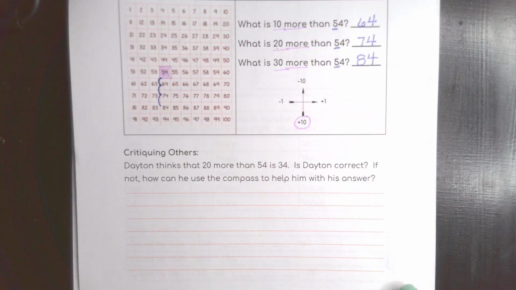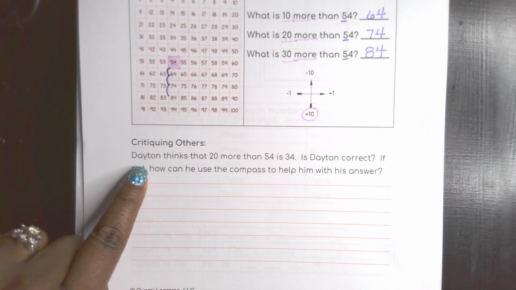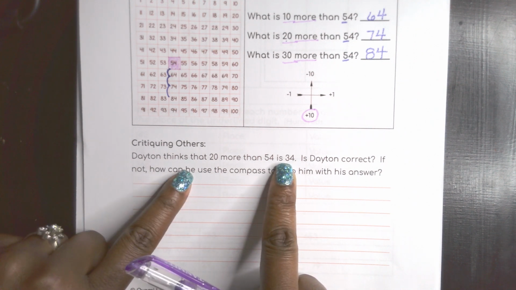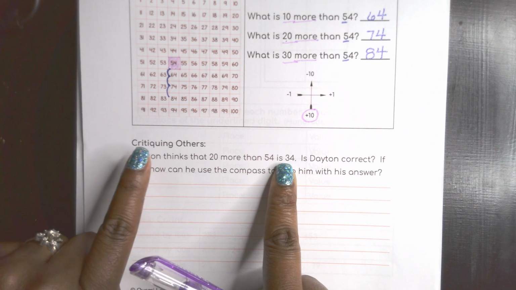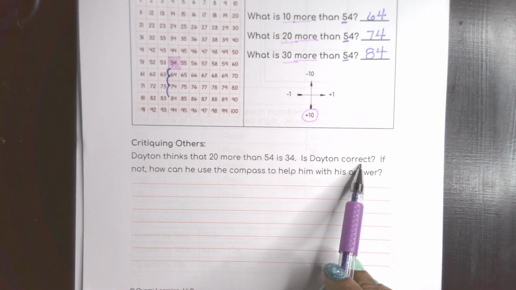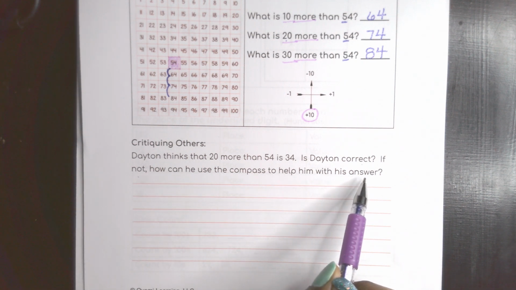Down here, to critique means that you're checking someone else. You're either telling them that they're right, or you're telling them that they're wrong, and you're explaining why they are right, or you're explaining why they are wrong. So here we have Dayton, who thinks that 20 more than 54 is 34. This is his thought process. This is what Dayton thinks, and we're critiquing his thinking. So we want to find out, is Dayton correct? If not, how can he use the compass to help him with his answer?